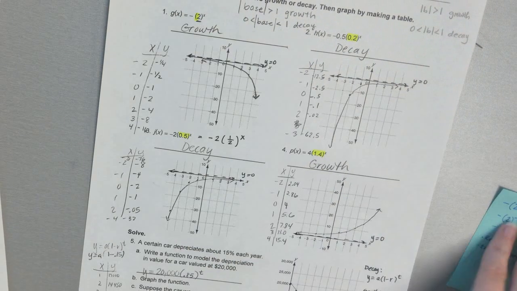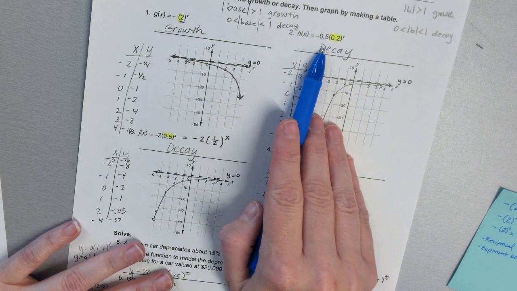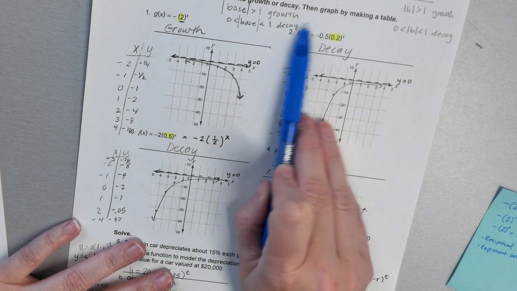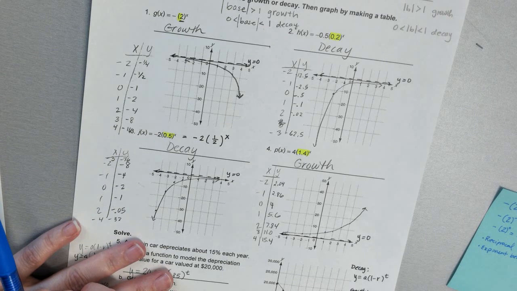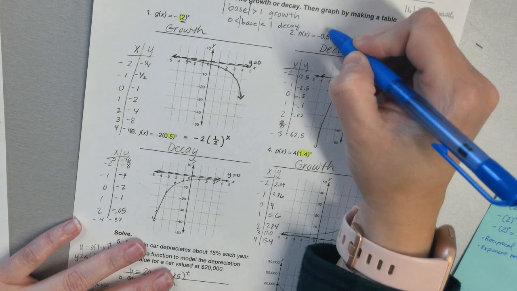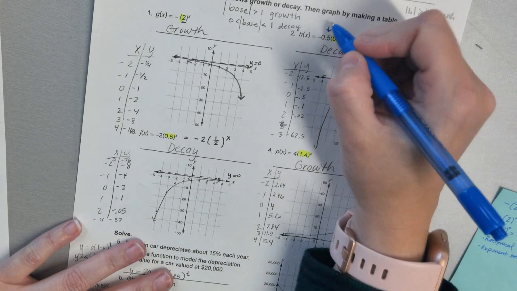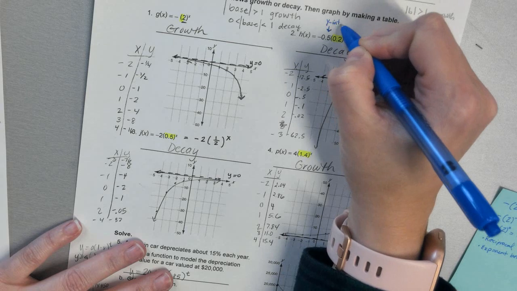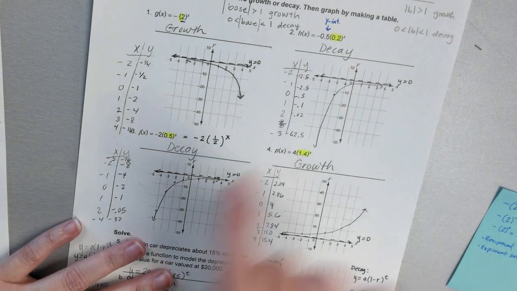If you're not using a calculator, there are certain things we should know. What's the point I know on the graph already, just by looking at the equation? It occurs when x is 0. That's your y-intercept, and you should know if it's growth or decay.